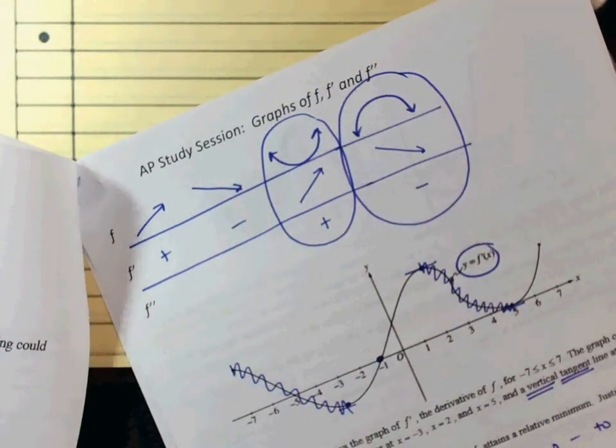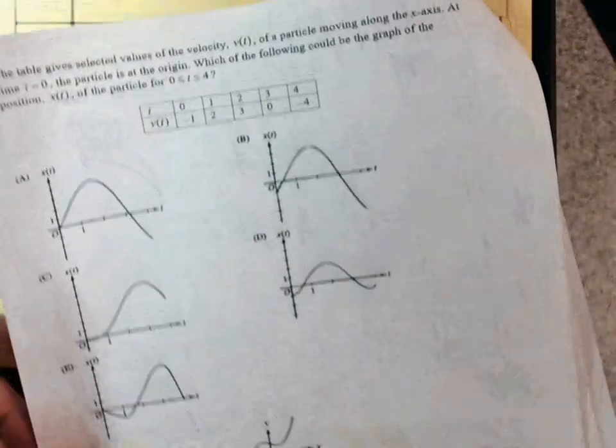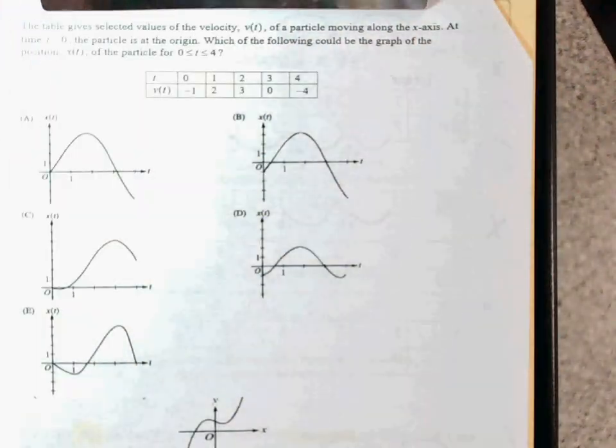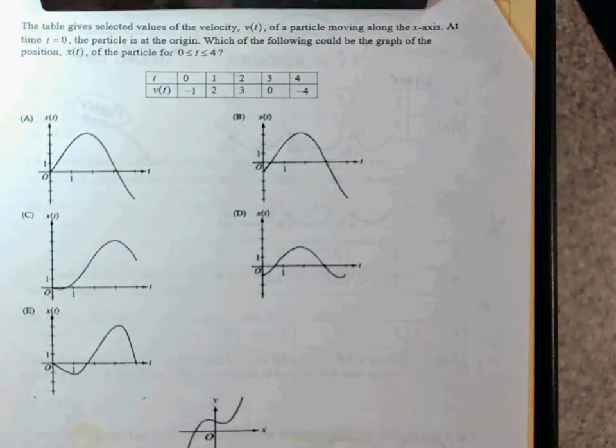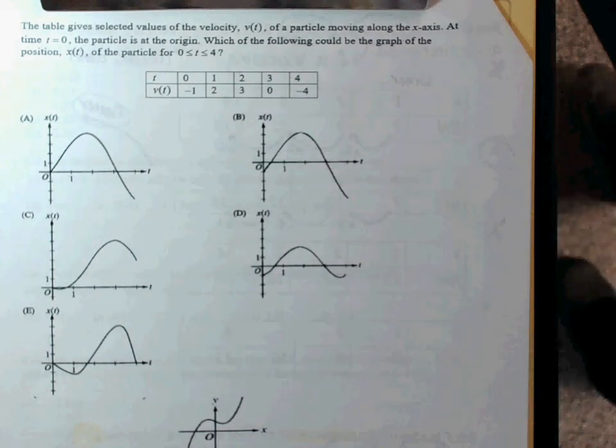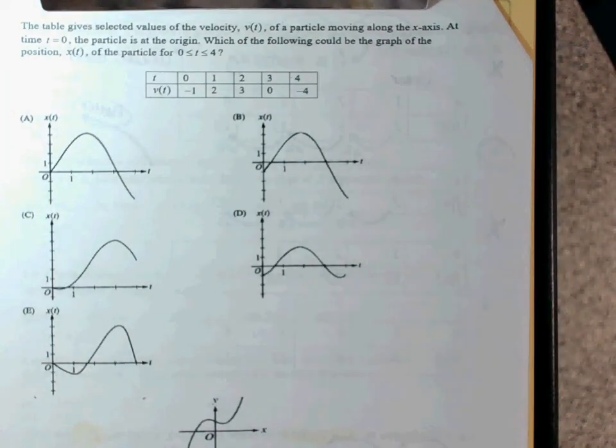Let me have you, just while we're on it, do the next two as well. Okay, so look at what's in the chart. The chart is v, that's the same as f prime, right? And it's asking you which of the following could be the position.